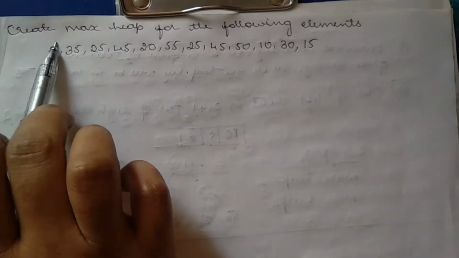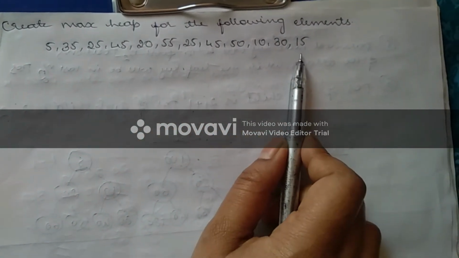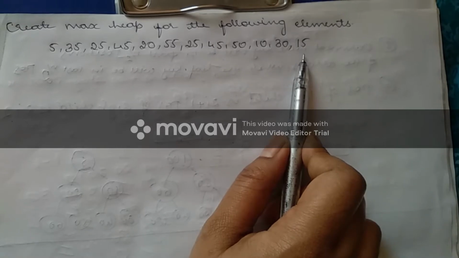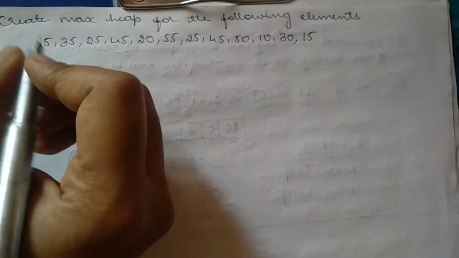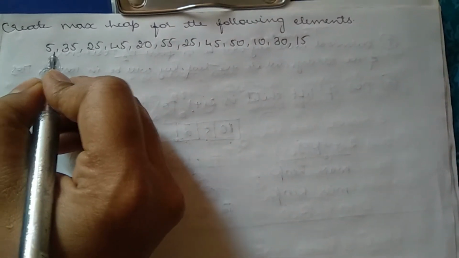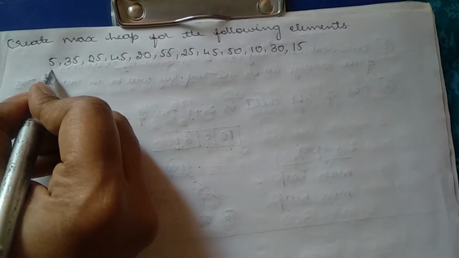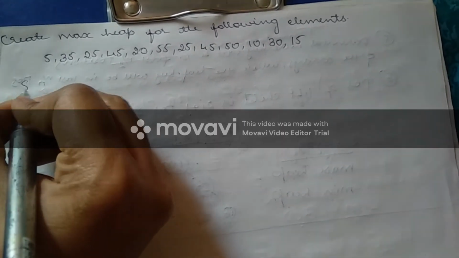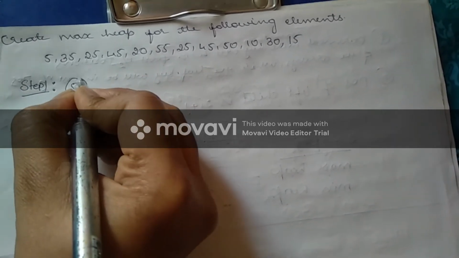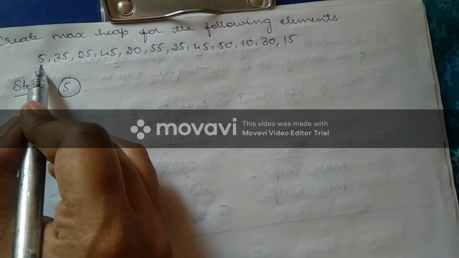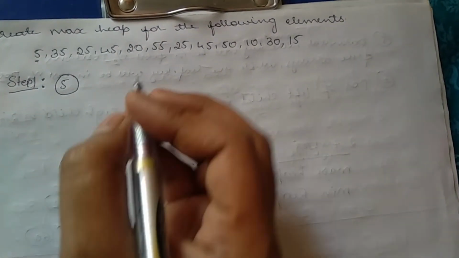See here, create a max heap for the following elements. These are the array elements they have given. By using this you have to create the max heap. How to create? If the array is given, then the very first element will be the root element first. You have to take one element in each step. So step 1, first I'll take only the first element, that is 5. This element is done. You mark the elements, or else you'll get confused about which element you have taken.